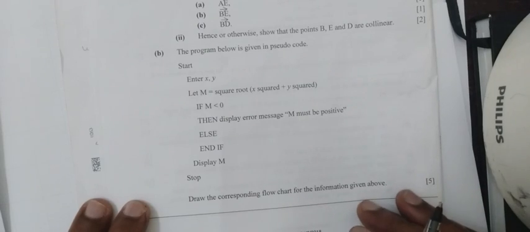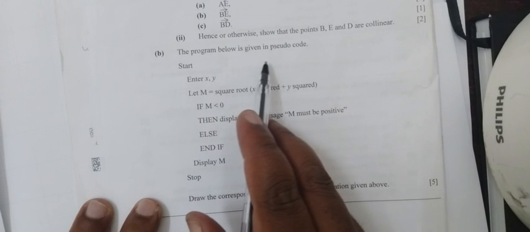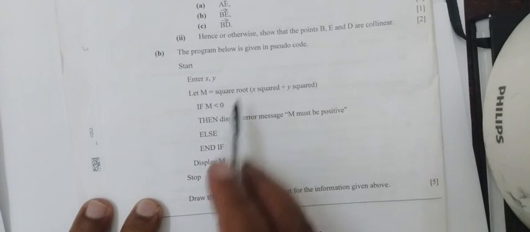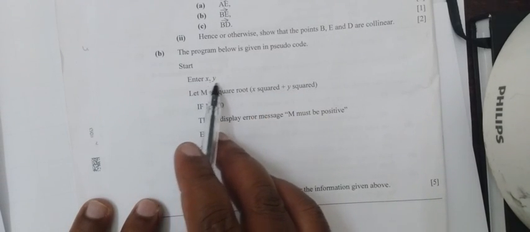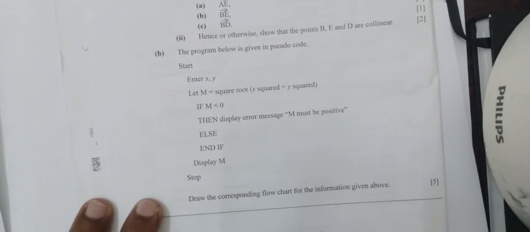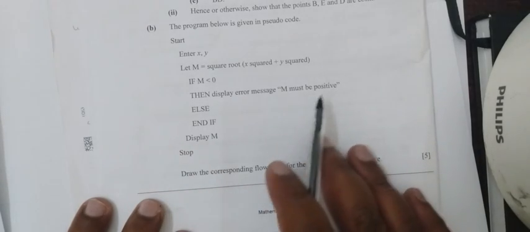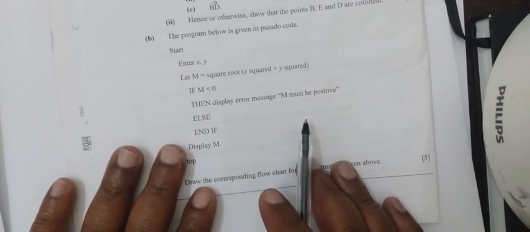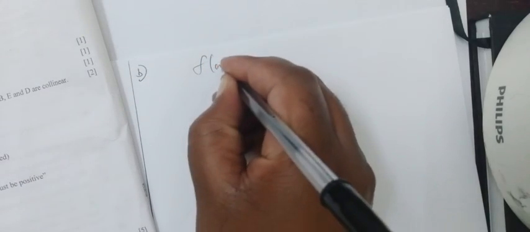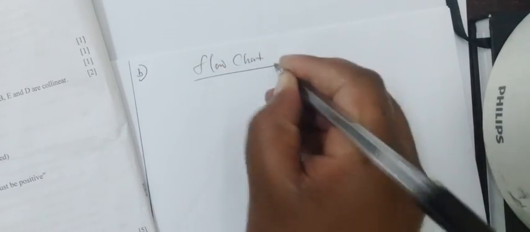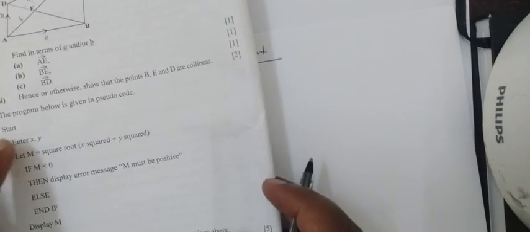Okay, let's look at B. The program below is given in pseudocode. Start, enter X, Y, and so on and so forth. The question is, draw the corresponding flowchart for the information given above. So we need to draw the flowchart. For you to be able to draw the flowchart, you need to appreciate those flowchart symbols. So the first word here is start.